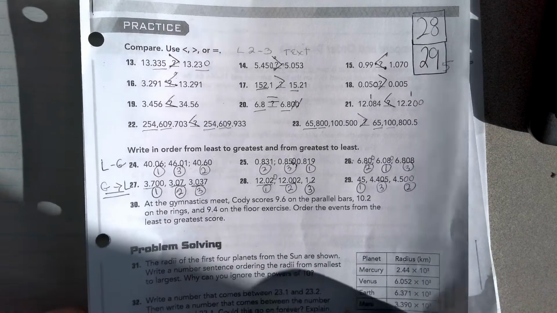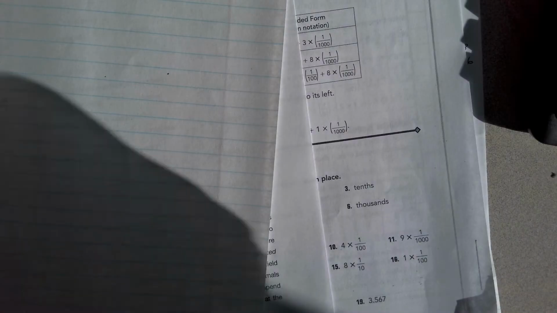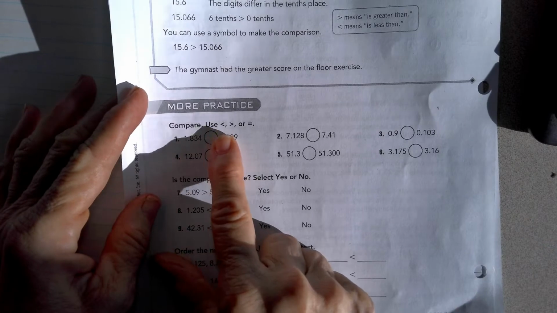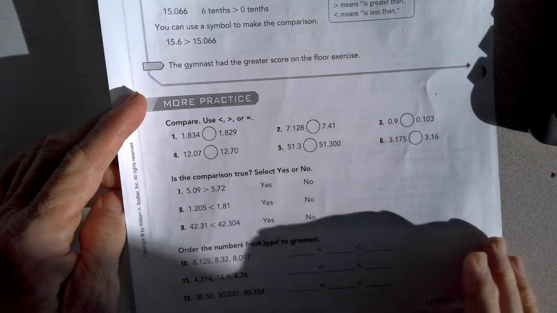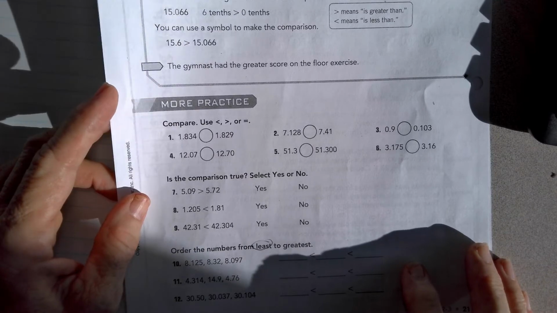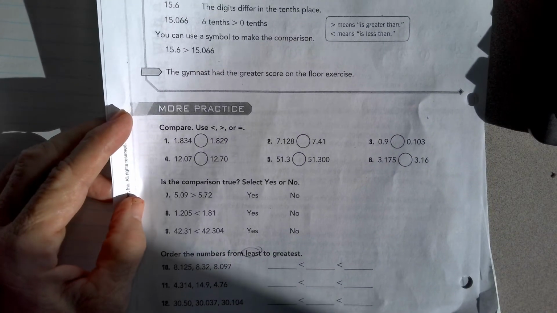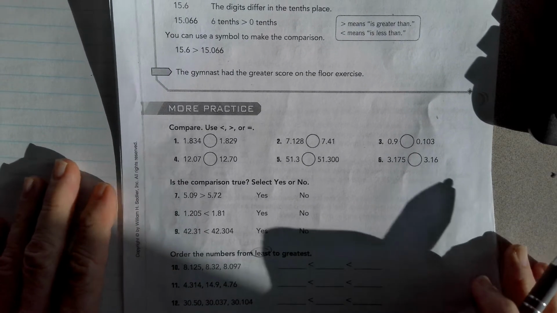So let's first of all very quickly check your answers. I'll let you check your own. Going to more practice 1 through 12, let's see how you did, and then I'll probably have a quiz. If you really didn't do it, you need to be doing it now as we do it. But I will have a quiz to make sure that you really understand it.